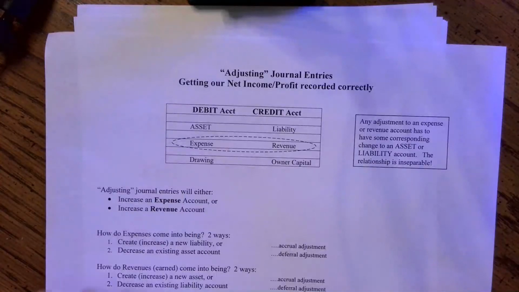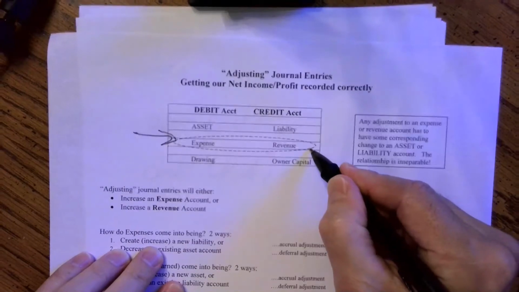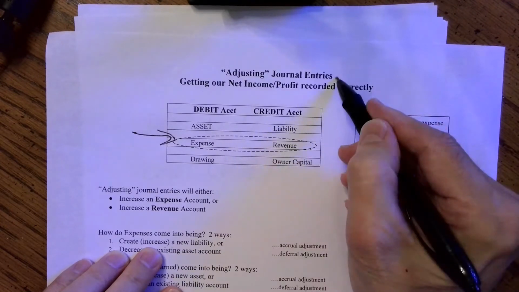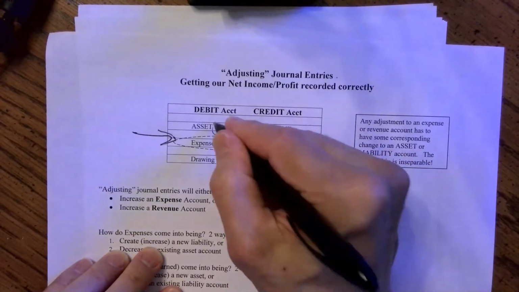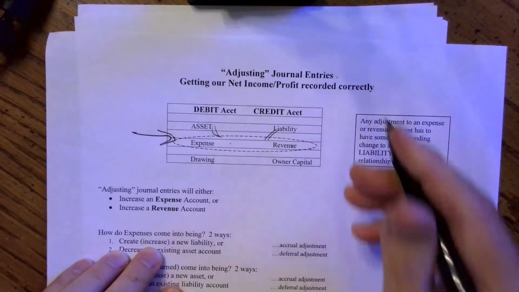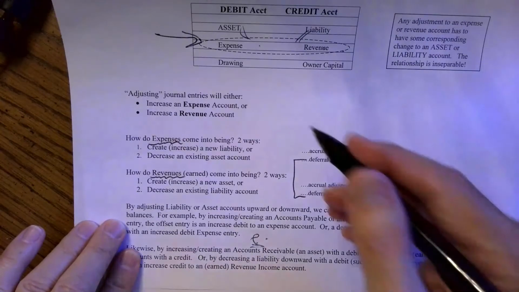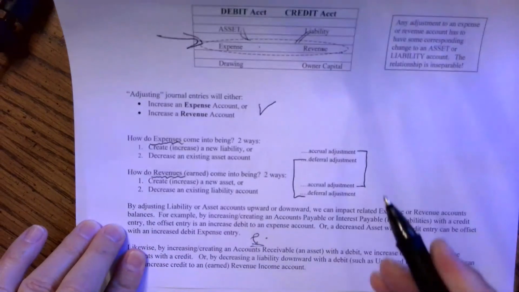This chapter is primarily concerned with getting expenses or revenues right in the correct period. The adjusting journal entries never make an entry to cash. It involves either revenue or expense, and the offset is some asset account or some liability account. So all our adjustments will be either increasing an expense account or increasing a revenue account.